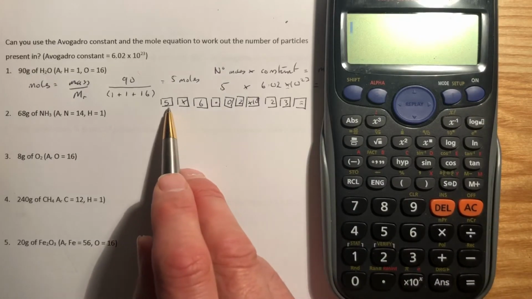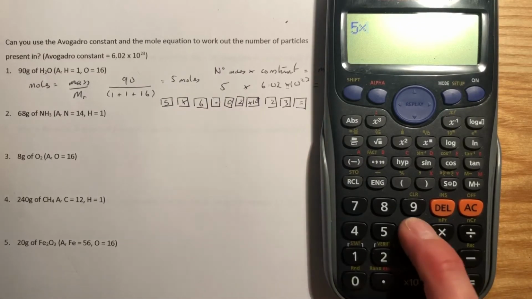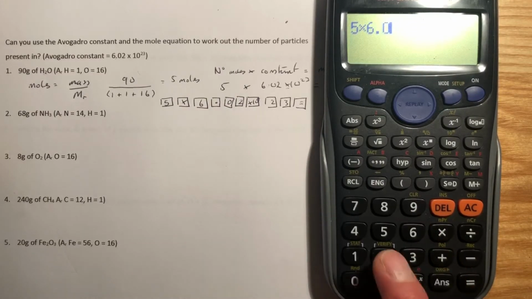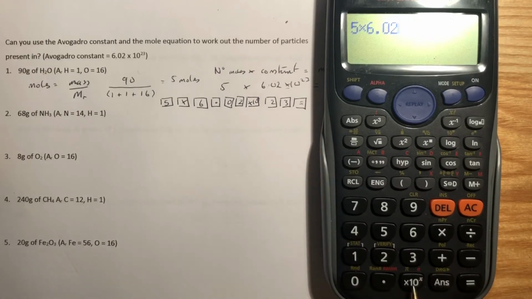Right, so we've got 5 times 6.02. Now this times 10 to the x button, that's the one down there. It may be labelled something different on your calculator. It may be labelled EXP, which is more unusual nowadays. If you're using an iPhone to do this, don't. You can't take an iPhone into the exam. But if you're using an iPhone, this button is called EE. So it's called different things on different calculators, and you have to learn how to use the calculator you're going to take into the exam.